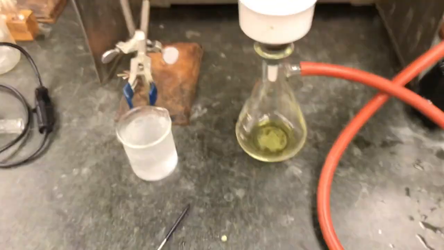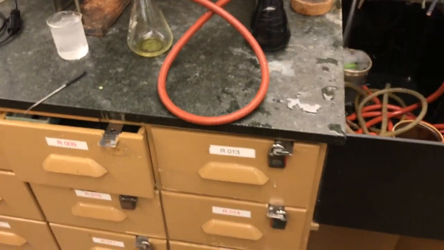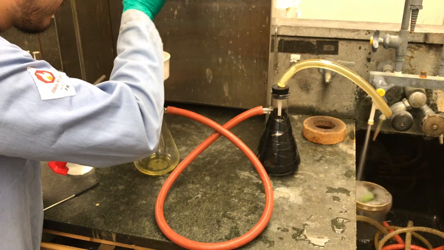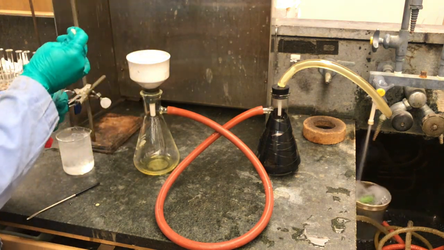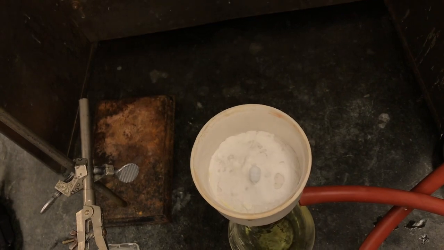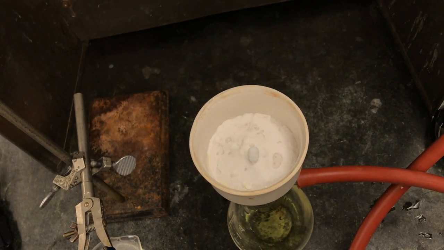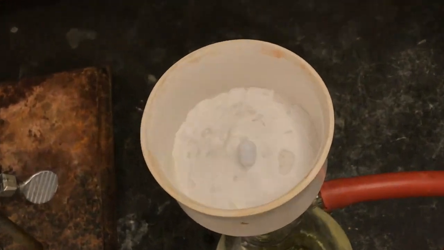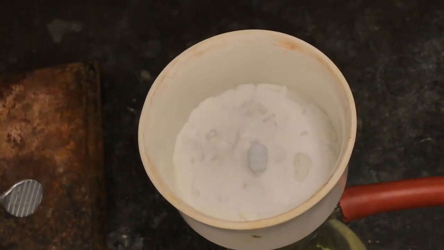So in order to get that out, we're going to use our final 2 milliliters of cold ethanol. And I'm just going to try to get the little impurities. So here's another close-up look, and now you can see that it's pretty much a white solid, and hopefully it's pure enough to analyze.